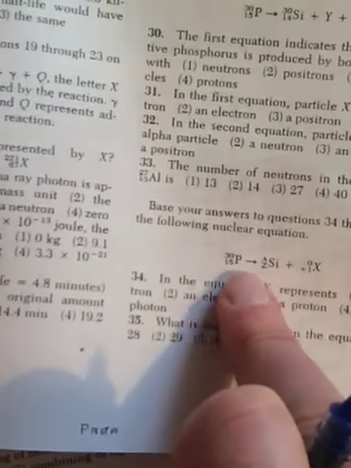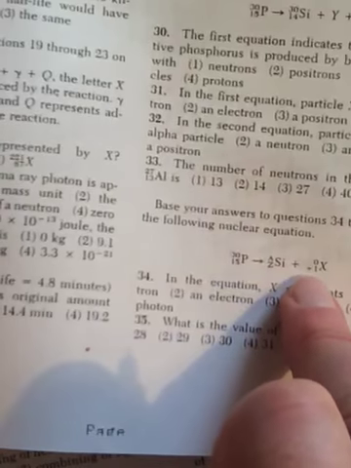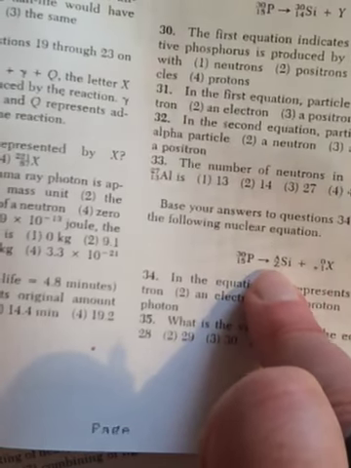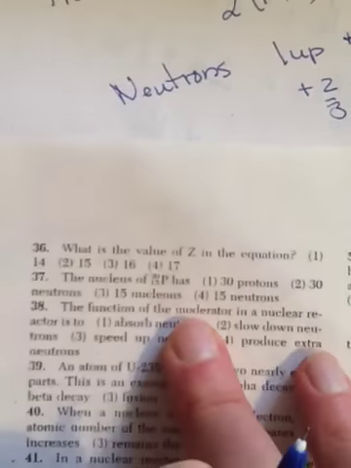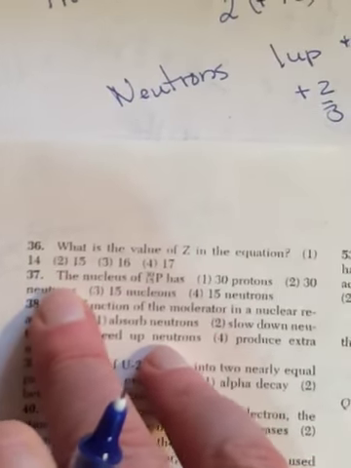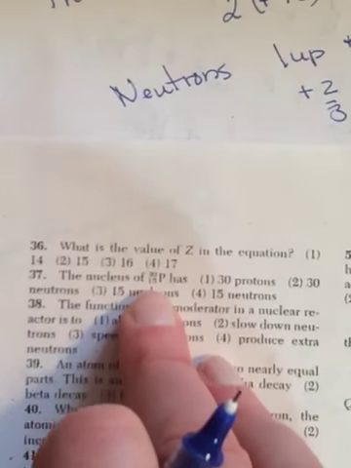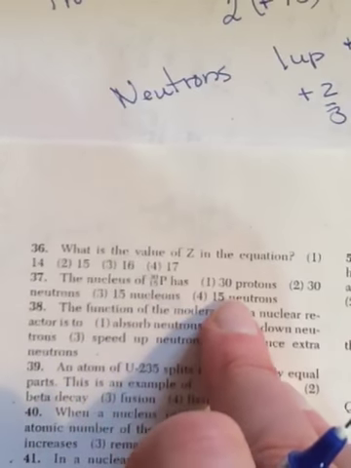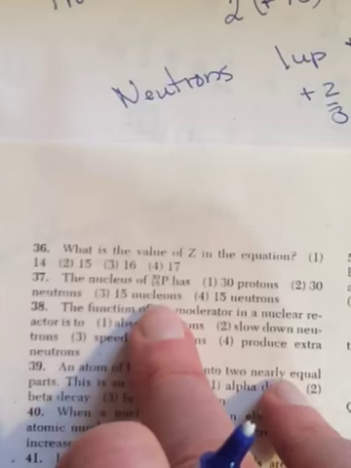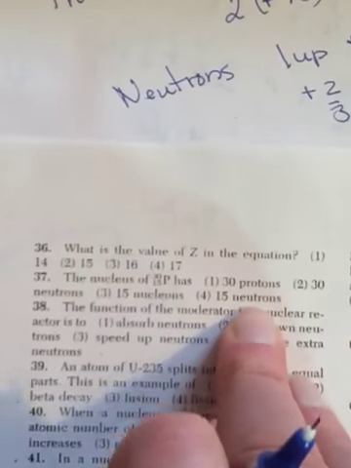What is the value of Z? So we have a 15 over here, a positive 1, so this must be 14, which should be choice 1. Okay, the nucleus of phosphorus-30 has 30 protons, no, 15 nucleons, 15 neutrons, there it is.